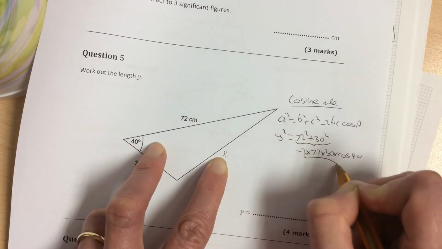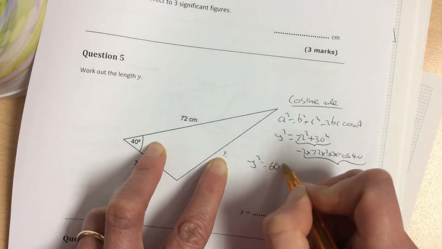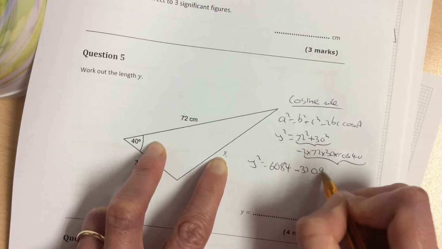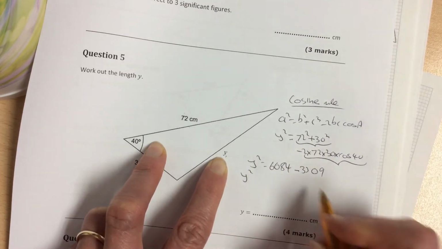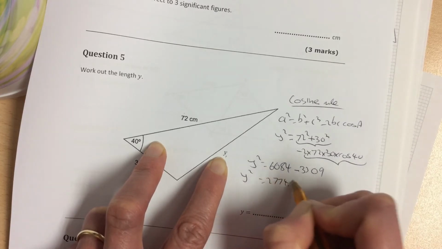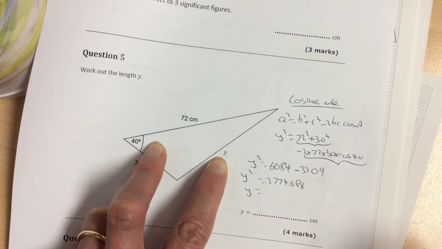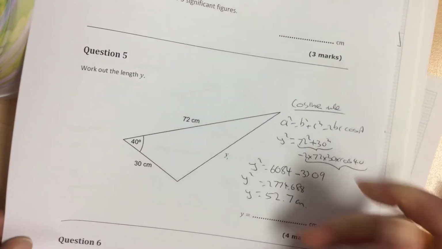So you do them in pairs. So it's 72 squared add 30 squared is 6084, minus 2 times 72 times 30 times cosine 40 to give you 3309. So subtracting those two is 2774.688. So y is the square root of that to give you 52.7 centimetres.